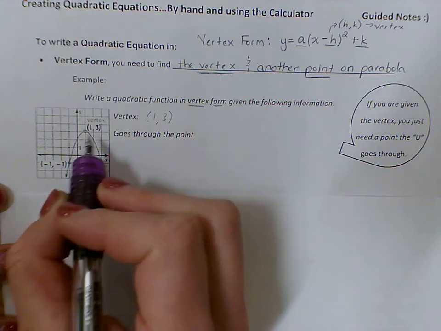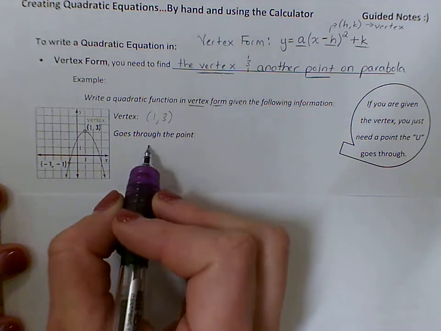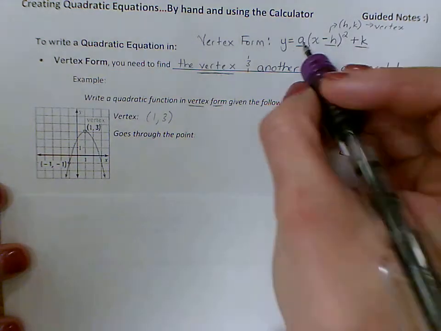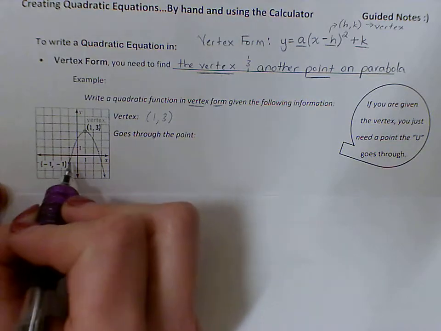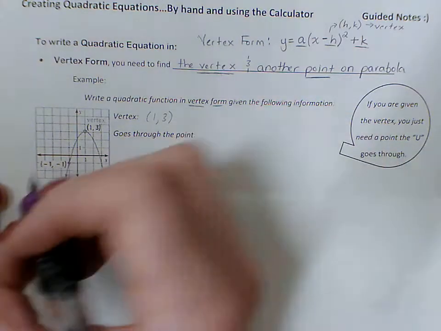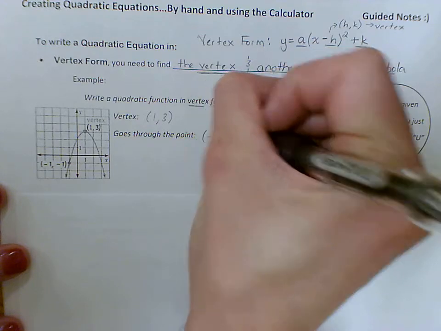So you can find any point that it goes through, but you're going to use that point to help you find this number up front in a minute. Okay, so now since they pointed out this one for me, and I can see that it goes through that point, I'm just going to use that point, okay?